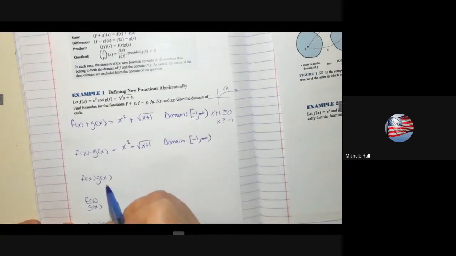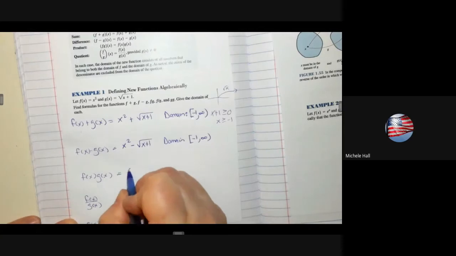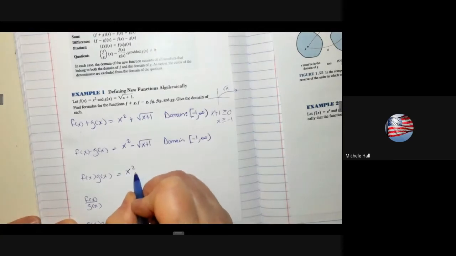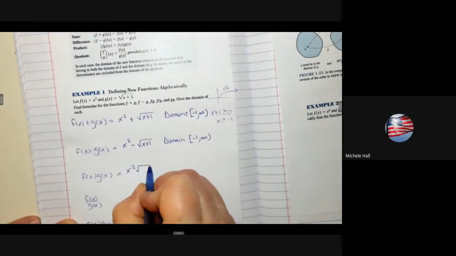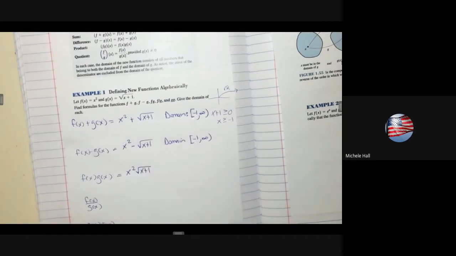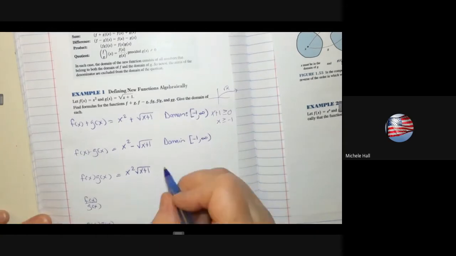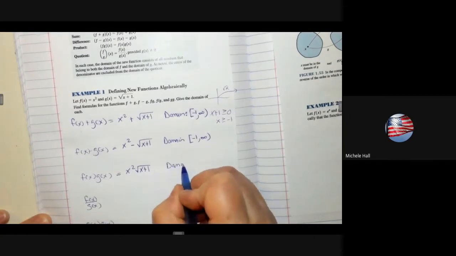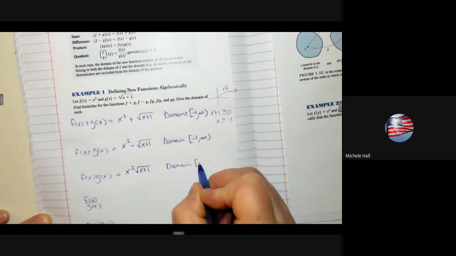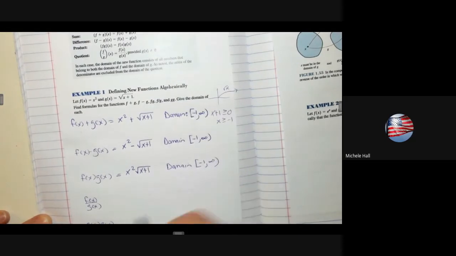F of x times g of x, that will be x squared, and then multiplying by a square root, we can put it right next to it. Again, we're not seeing anything different. We're seeing that this is the issue, so the domain will still be from -1 to infinity.